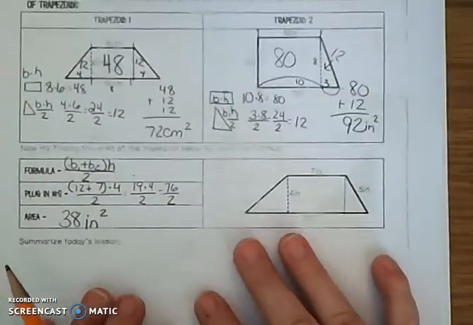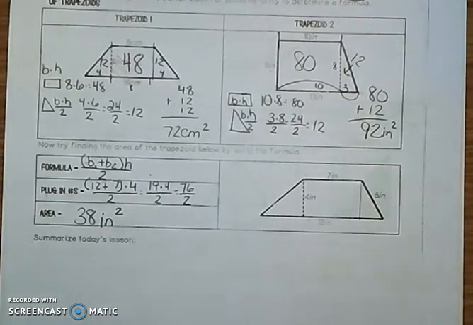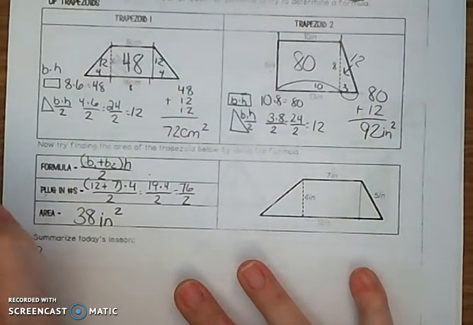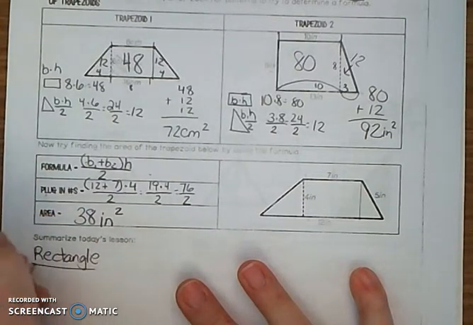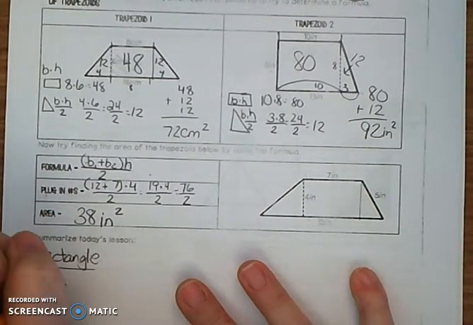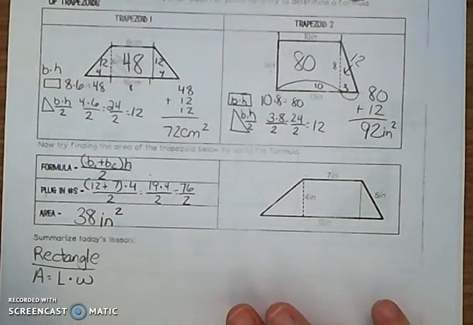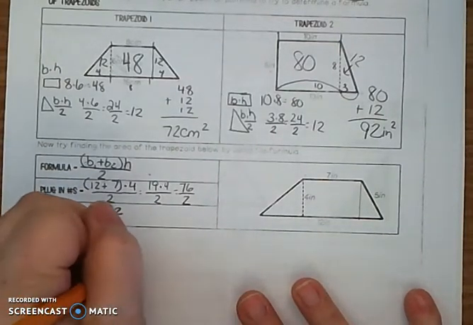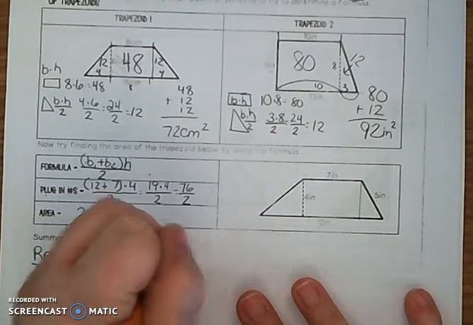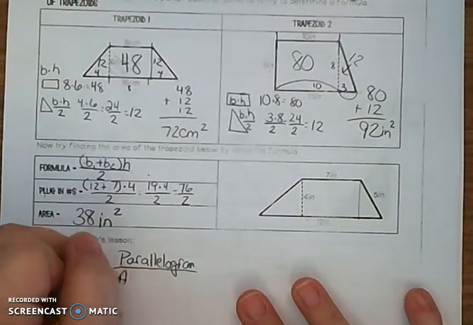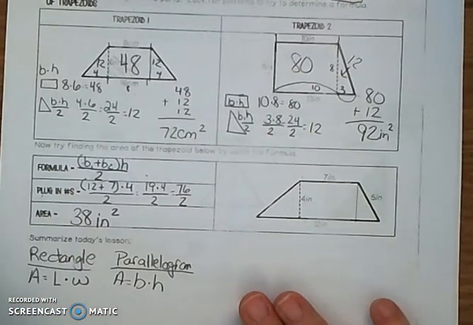Okay, so when it says summarize today's lesson, I want to write down all the formulas we know. We know a rectangle's area equals length times width. That's the same as a parallelogram, which is what? Area equals base times height.